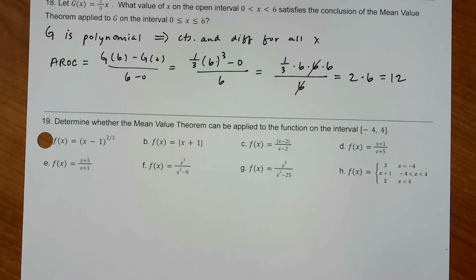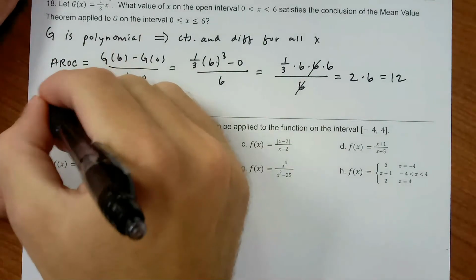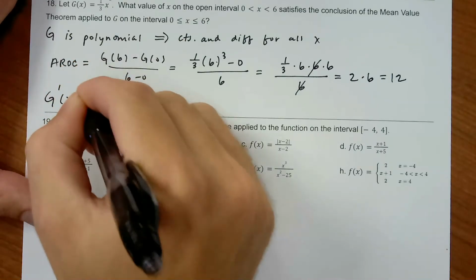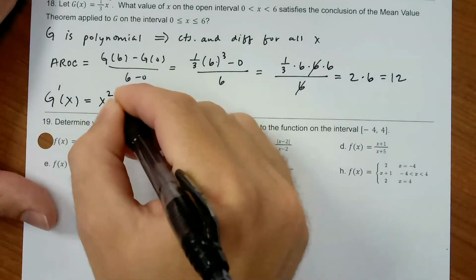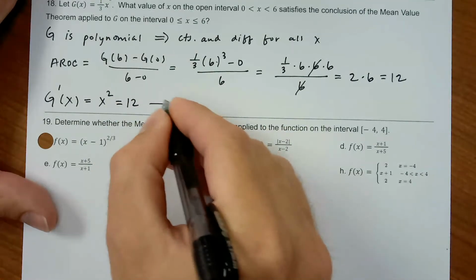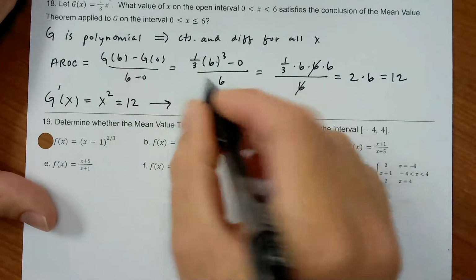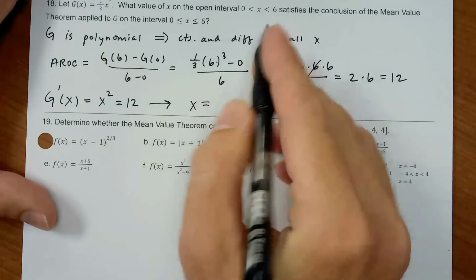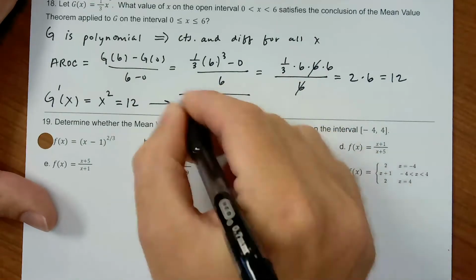And so what value of x satisfies the conclusion? Well, now I just need g prime of x equals 12. So that's going to equal x squared, and that's going to equal 12. That means x equals plus or minus the square root of 12, but in this interval, that's x equals positive square root of 12.